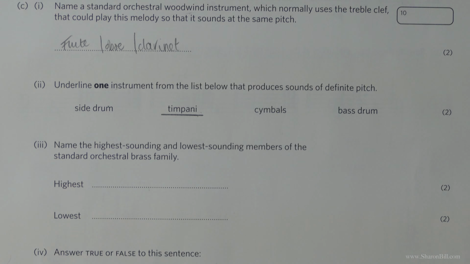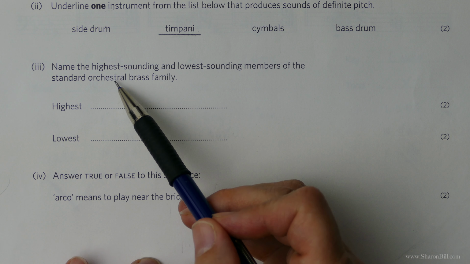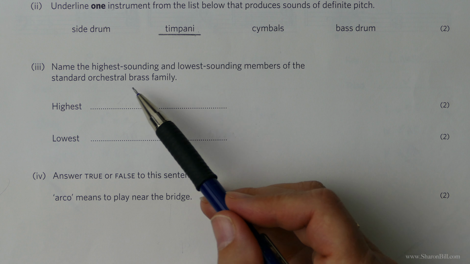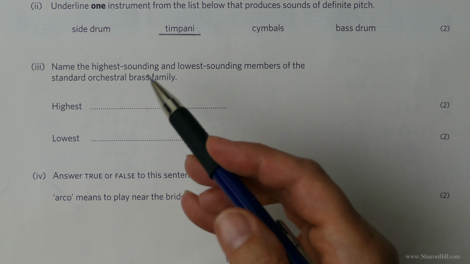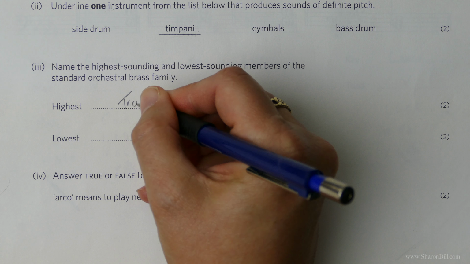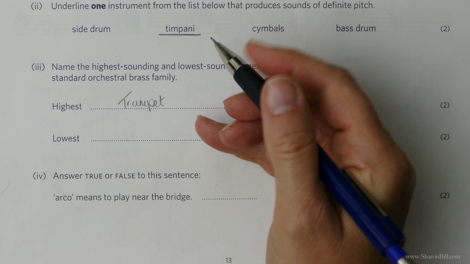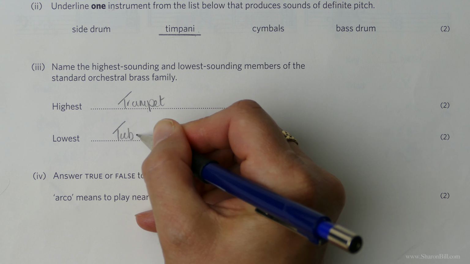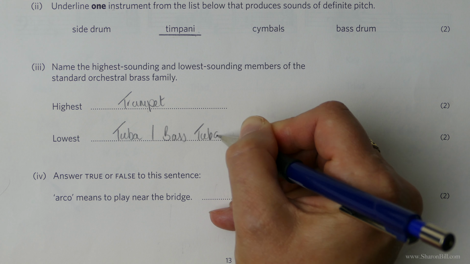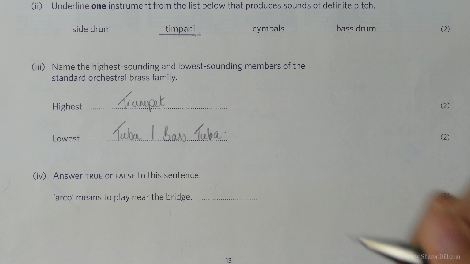And then moving on to this last little section here, generally speaking, we're asked to name the highest sounding and the lowest sounding members of the standard orchestral brass family. So in the orchestra, the highest brass instrument is the trumpet, and the lowest note in the brass family is the tuba, or alternatively we would say, you could say bass tuba. That isn't always present, but that would be an acceptable answer as well, so either of those.